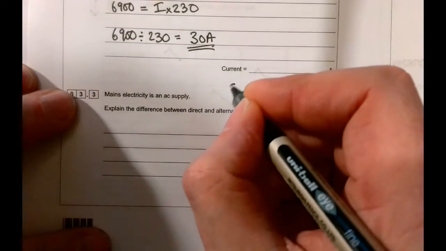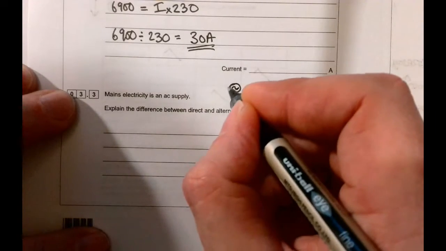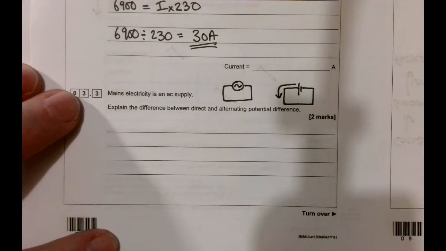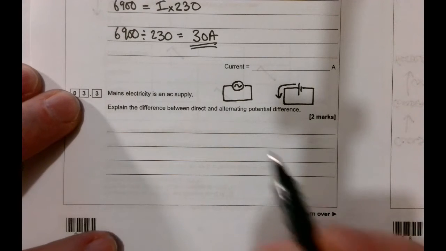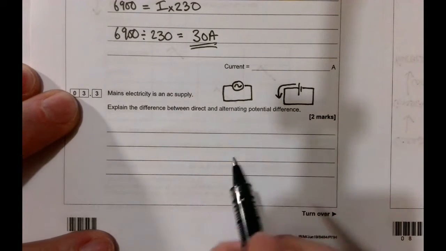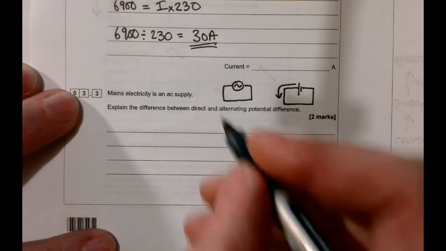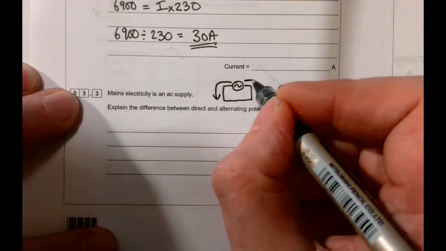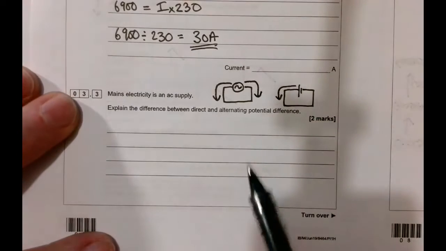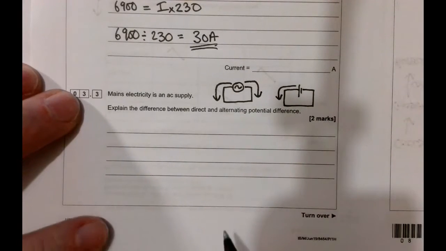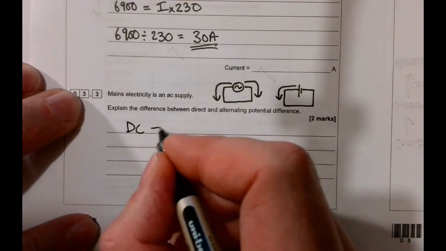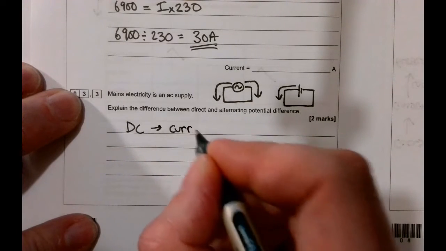But in an AC circuit, most people wrote that it goes in all directions, or this way and that way, but it can't go in more than one direction at once. So it goes in this direction and then in that direction, one after the other, and it keeps changing between them. So DC, the current goes in one direction.